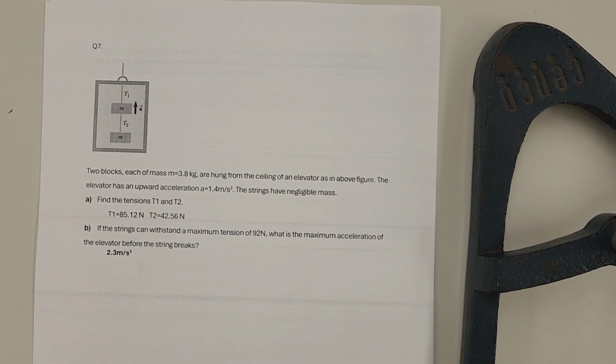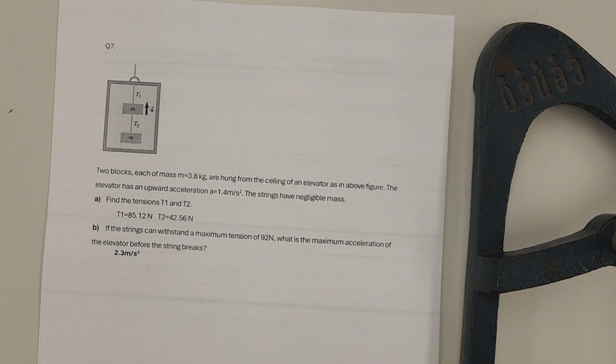All right, question 7, we have an elevator. We have 2 blocks inside the elevator. Each has a mass of 3.8, and they're hung from the ceiling like shown. The elevator has an upward acceleration of 1.4 meters per second squared, and the strings have a negligible mass. We don't need to worry about the mass of the strings, so just the blocks. Find the tensions T1 and T2.